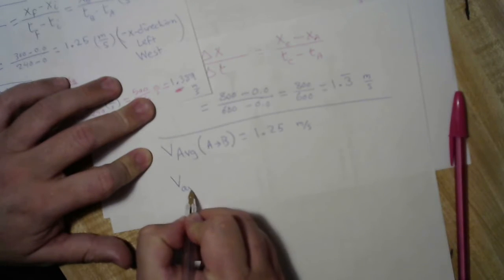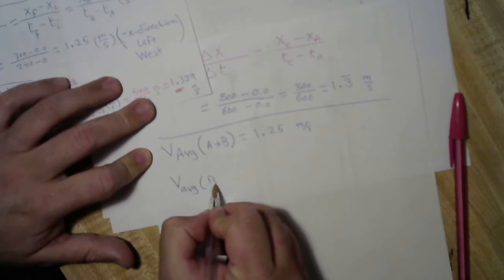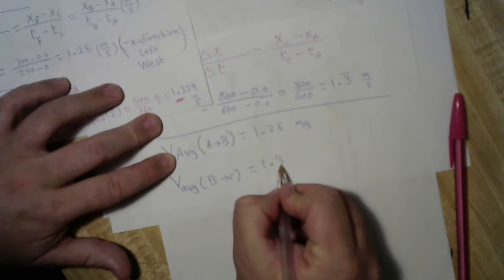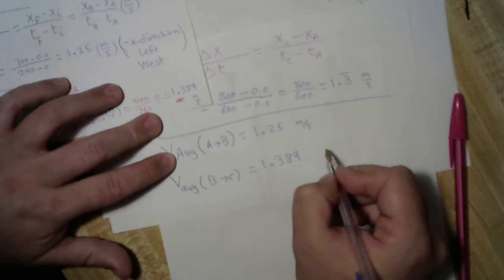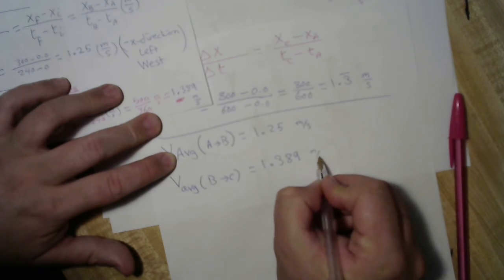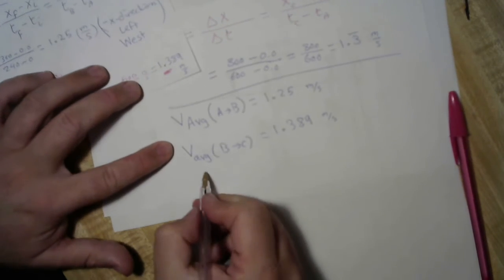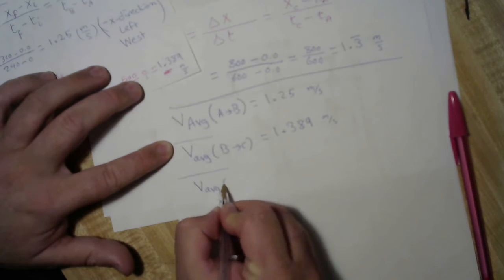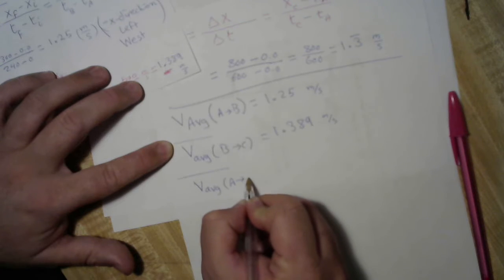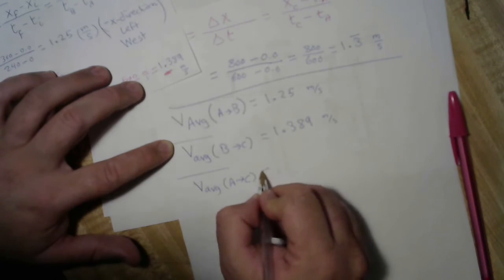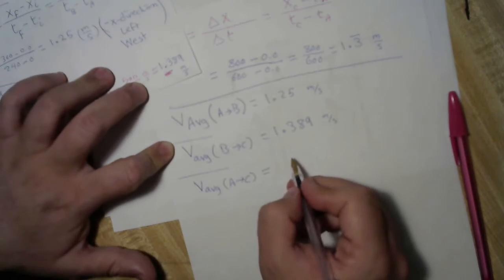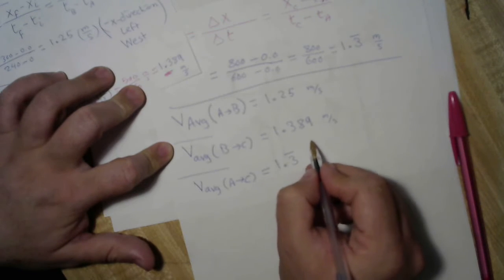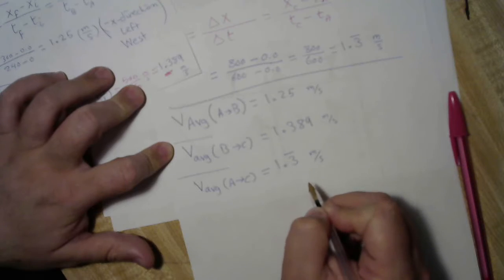The average from B to C is equal to 1.389 meters per second, and the V average, the final value from A to C, which depends on the first point and the final point, is 1.3 meters per second.